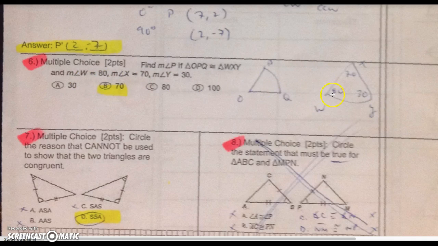W is 80 here, and X is 70 here. The triangle sum theorem means all the interior angles add up to 180, so Y is 30, well, it's already there. Then if I know the triangles are congruent, the corresponding parts of the congruent triangles are congruent.